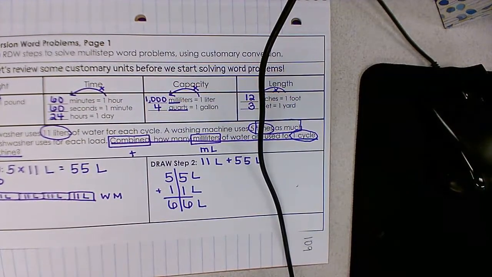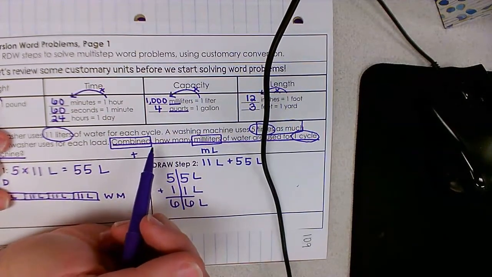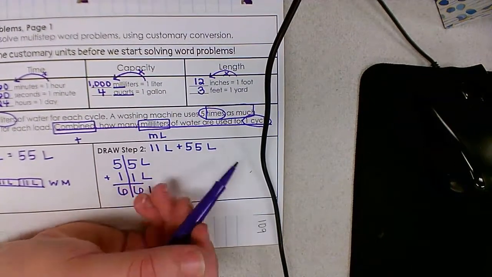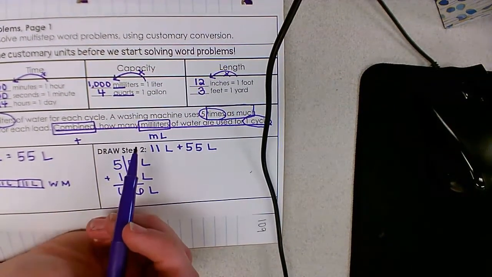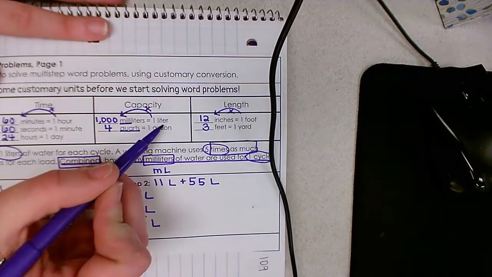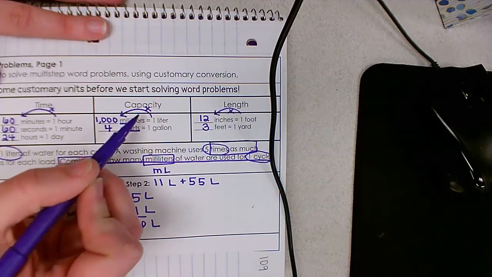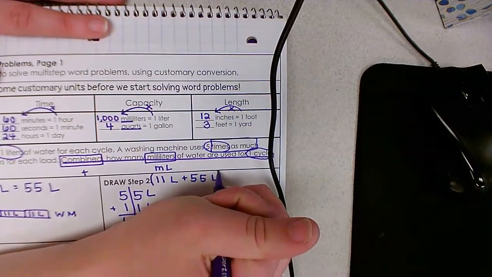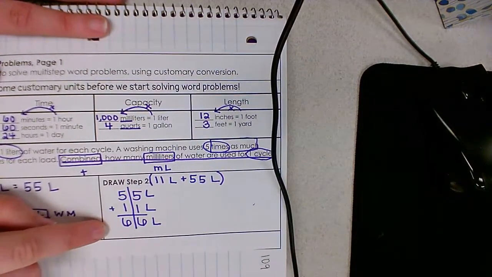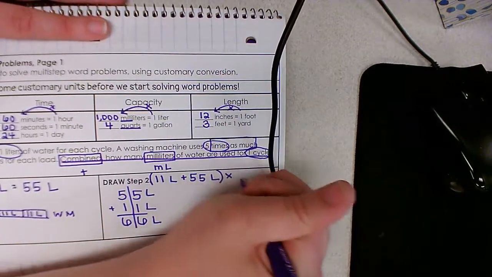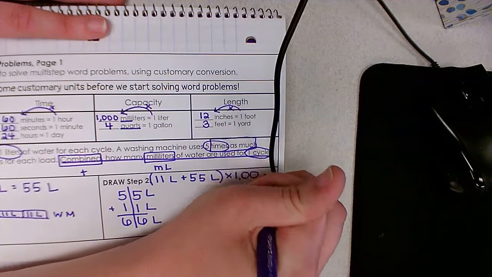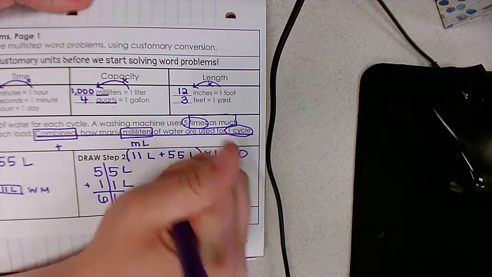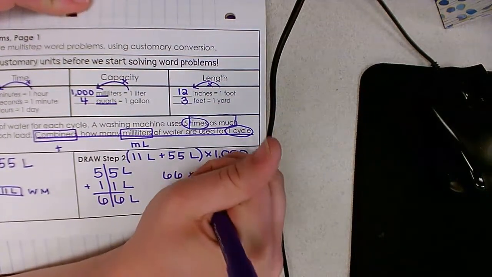But before I end the problem, I need to pay attention to my units here. They want to know how many milliliters of water are used for each cycle. If I look up at my units, I can convert liters to milliliters by multiplying by 1,000. So if I take the answer that I got from this number sentence, 66, and I multiply that answer by 1,000, I can get my answer in milliliters. 66 times 1,000.